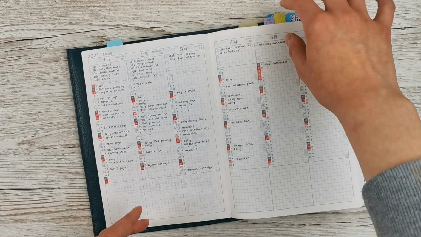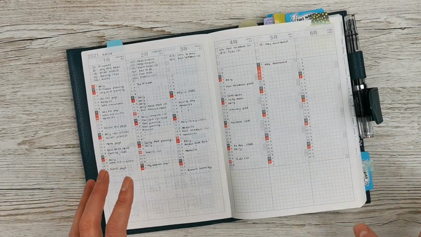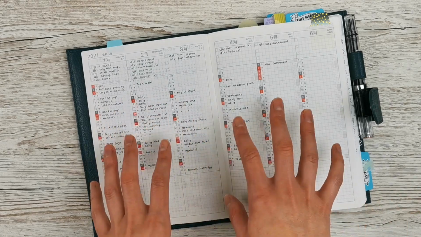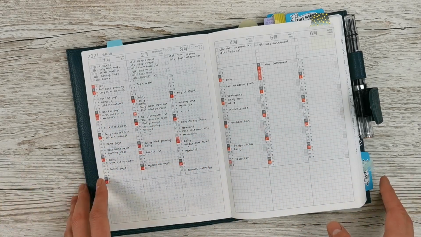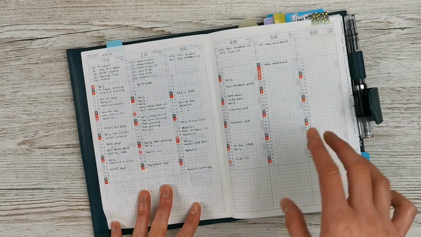I do use a lot of sticky tabs to find pages. Those are the ones that I'll use the most often, and then these are just other ones that I might need to refer back to as and when. I know all the information is here.